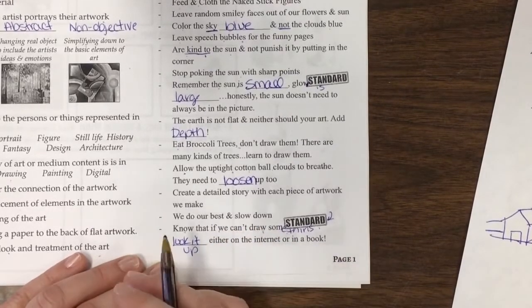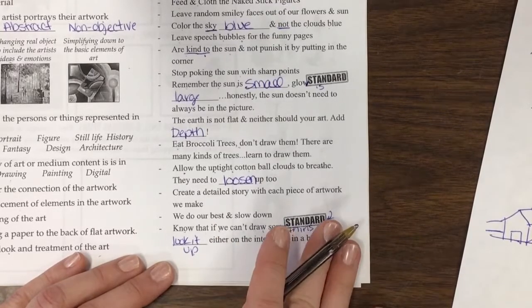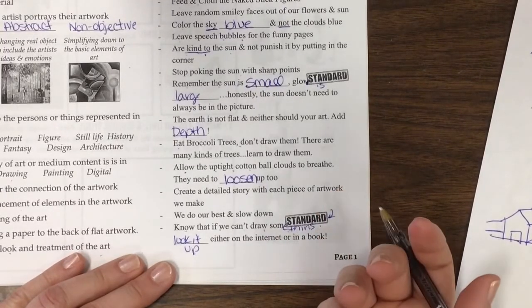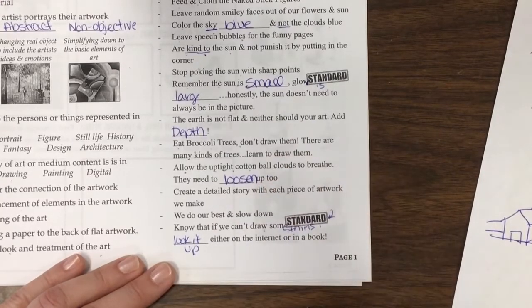I have books over by my whiteboard on how to draw things. Please check them out. If you don't know how to do something, look it up. There are tons of tutorials on the internet as well.